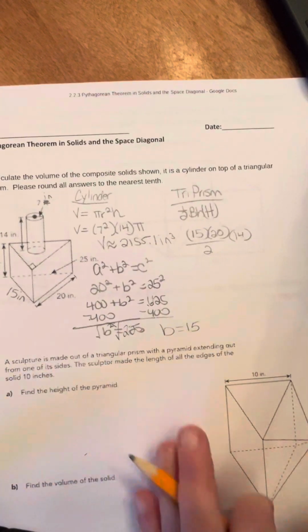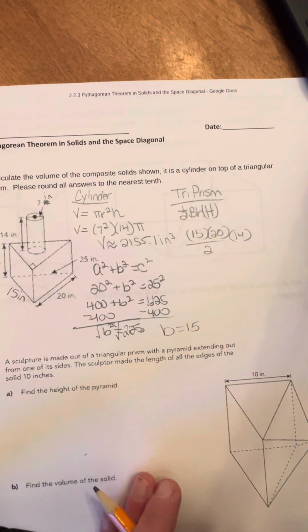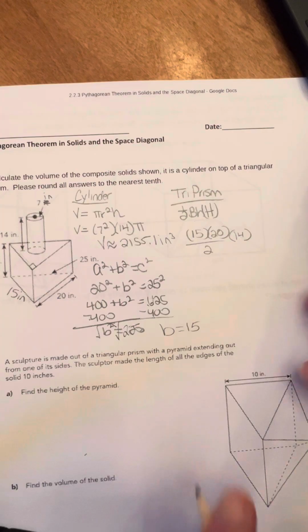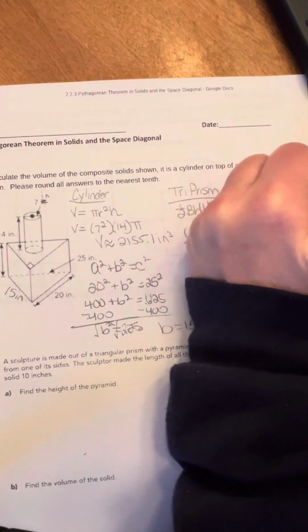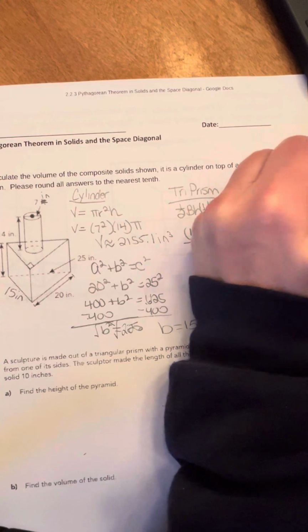So when I go ahead and do that, 15 times 20, we'll do that calculation first, and then we're going to get 300. We'll divide that by 2, and we get 150. And then we're going to finally multiply that by the height, which is 14, and we get a total volume on that shape of 2,100 inches cubed.